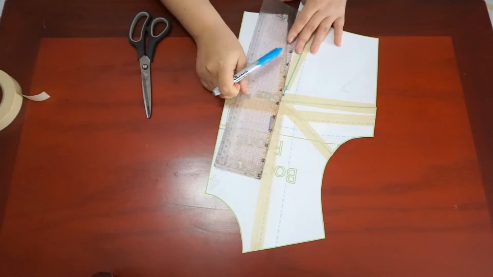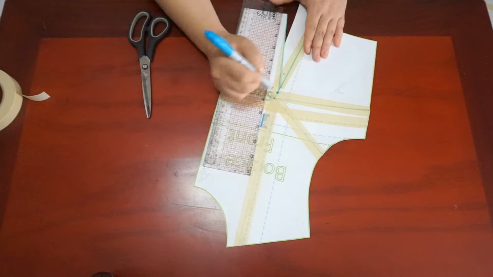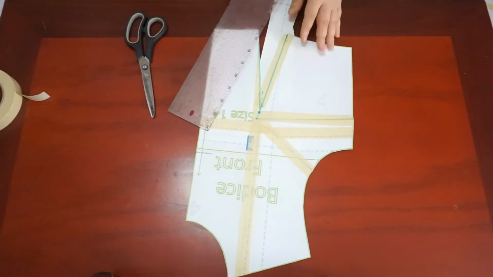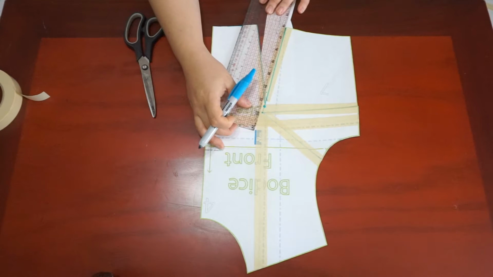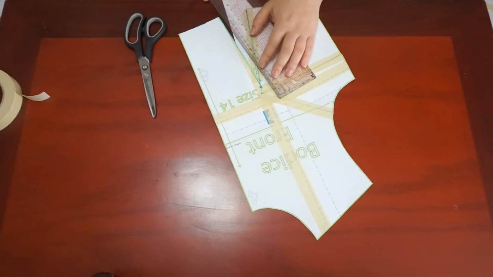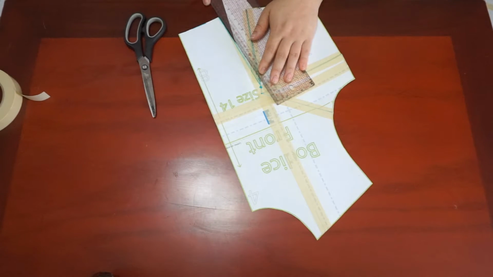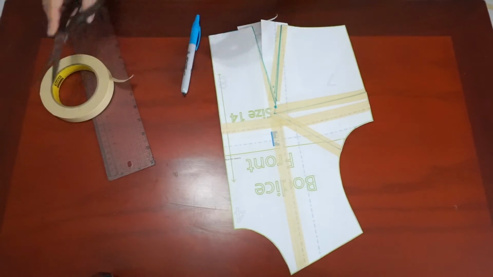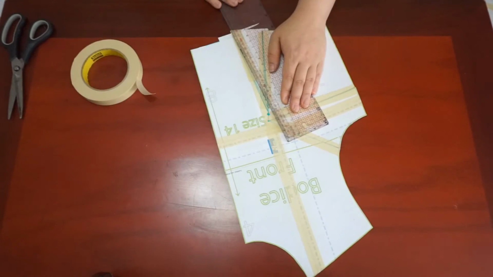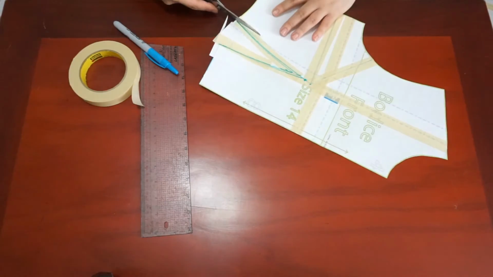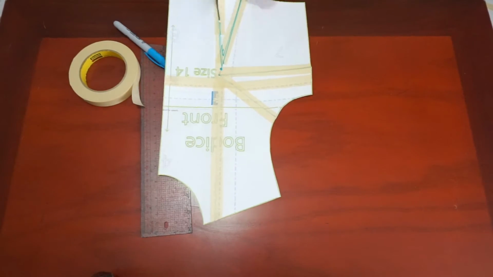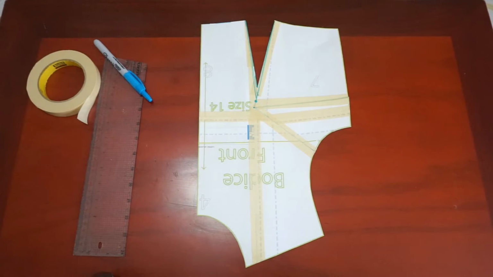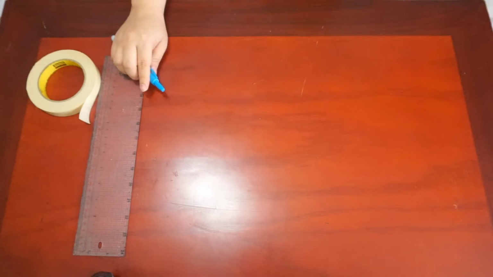To do this, you're going to draw a new point in between the two dart legs, 1 inch lower than the star. Then you're going to draw lines connecting that point to the bottom points of the dart legs. Now you're ready to cut away all the excess pieces. Congratulations! You just made a bodice with a smaller cup size.